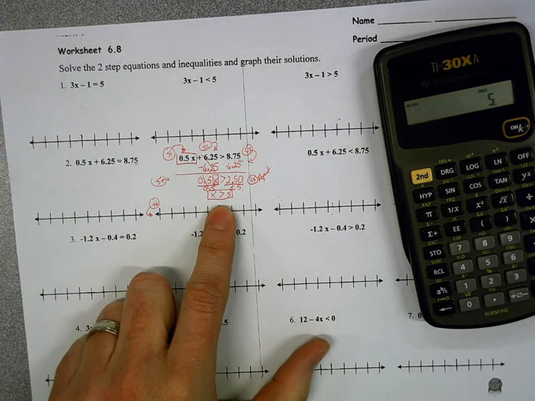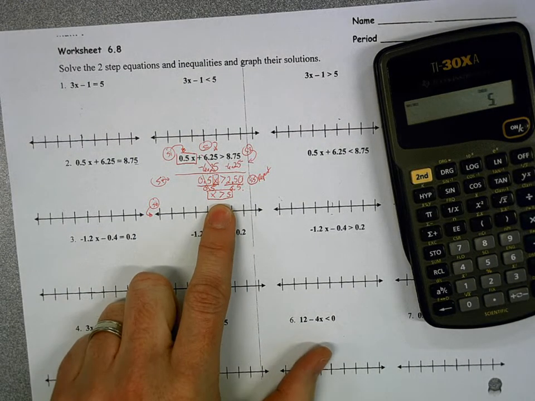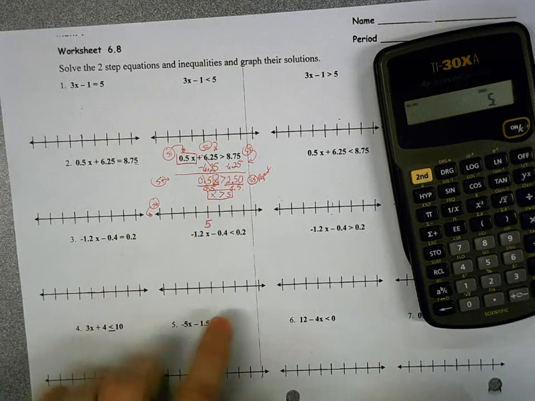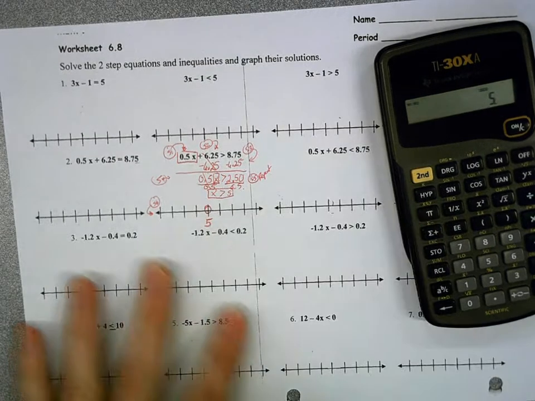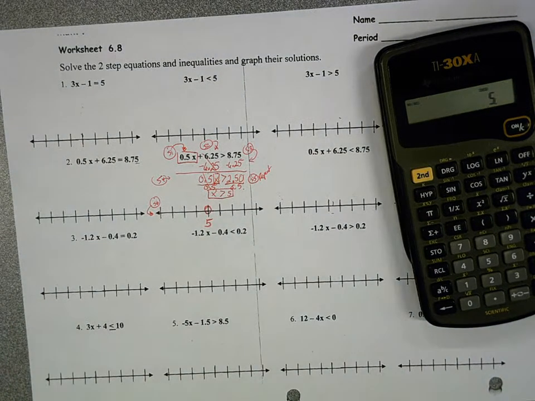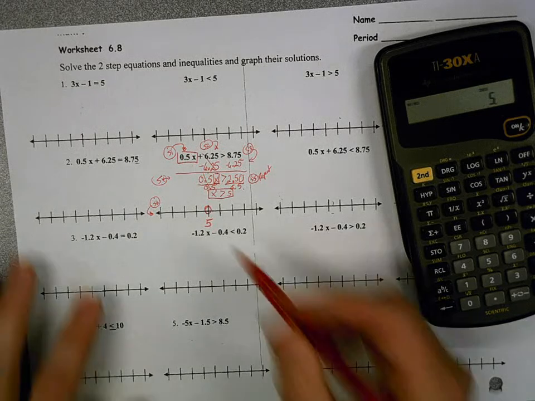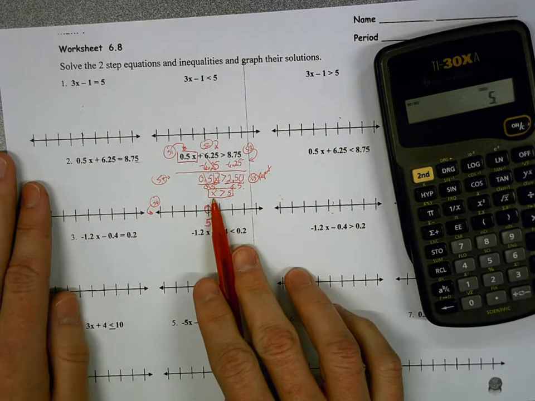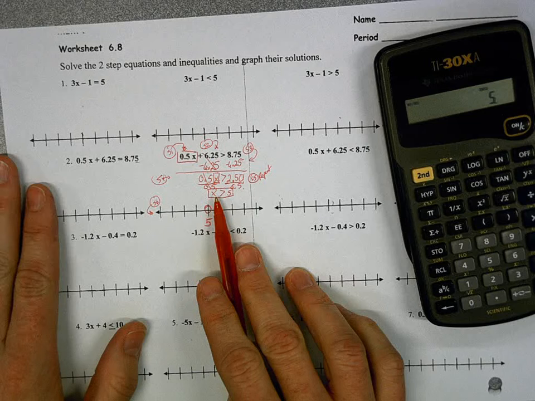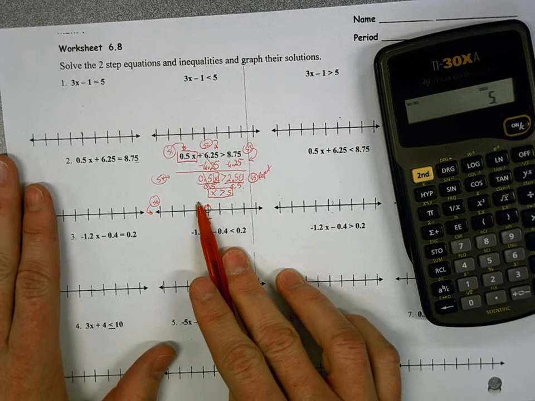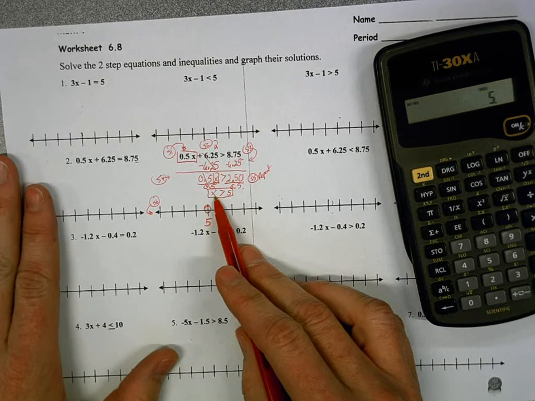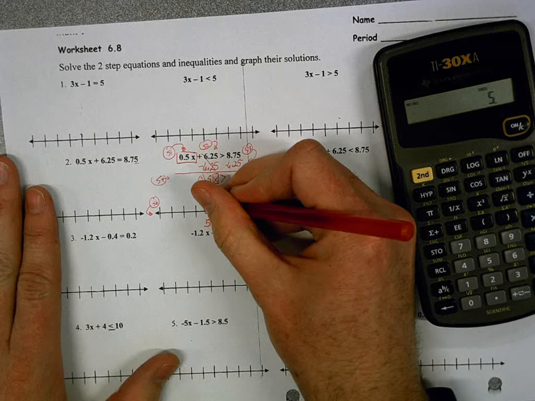If it's just an alligator mouth, you put a circle. So just an alligator mouth, I'm putting a circle there. And last but not least, we're graphing the x, and I know that x is larger because the alligator mouth is eating it. So I need to point my arrow to the larger numbers, which is to the right. And there's our graph.